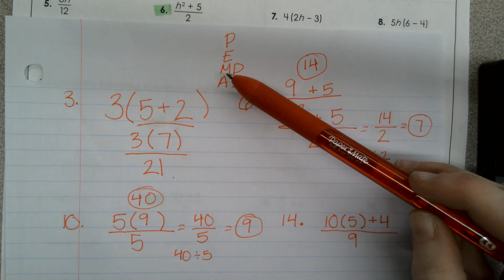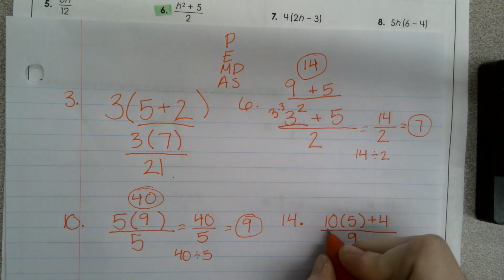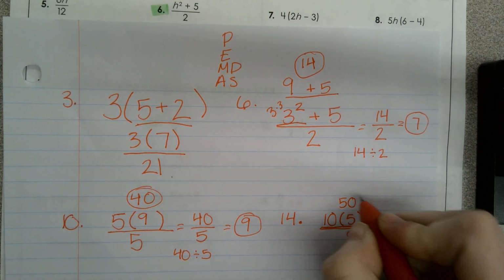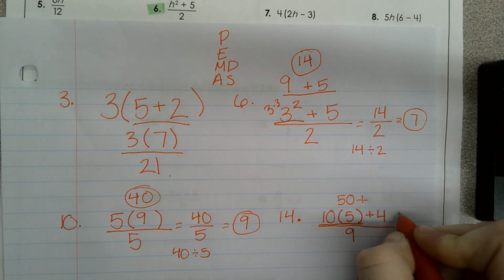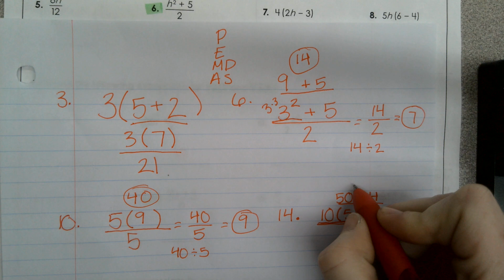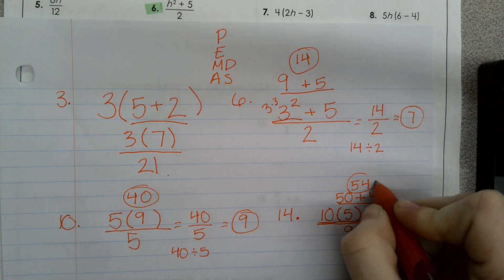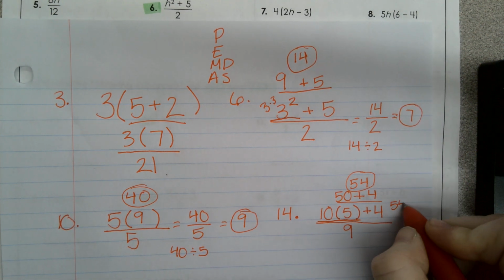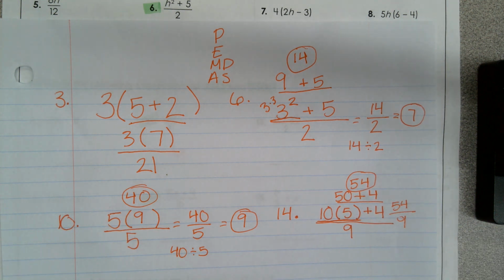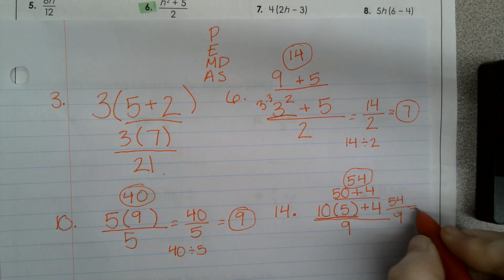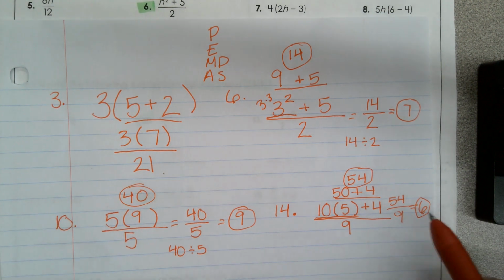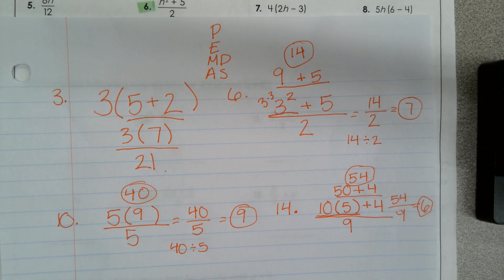I do have multiplication, so I'm going to multiply. 10 times 5 is 50, and remember I'm working up, plus 4. And now I can add these together to get 54. So I have 54 on the top, 9 is on the bottom, and 54 divided by 9 equals 6. So my answer for 14 is 6.